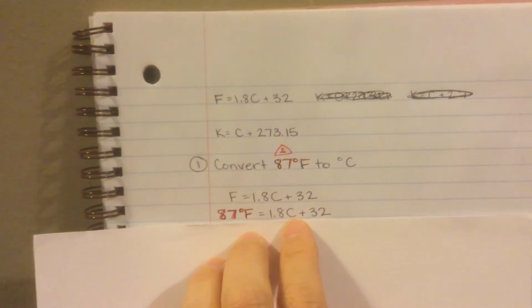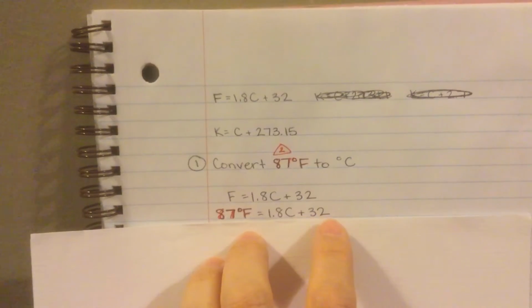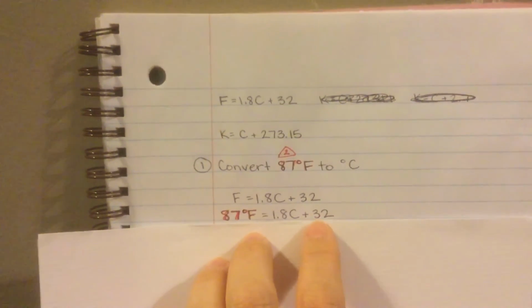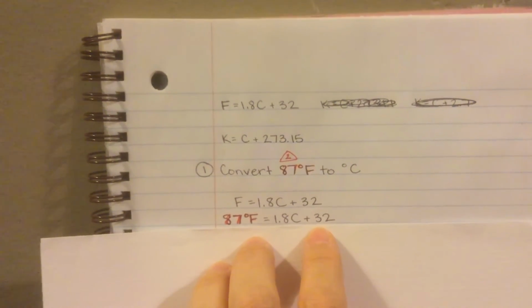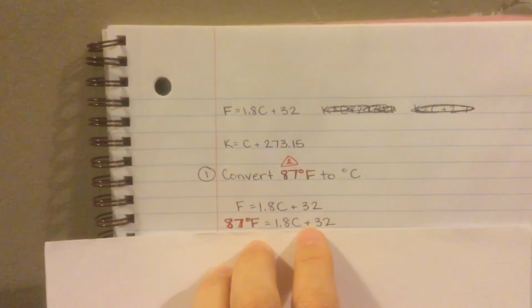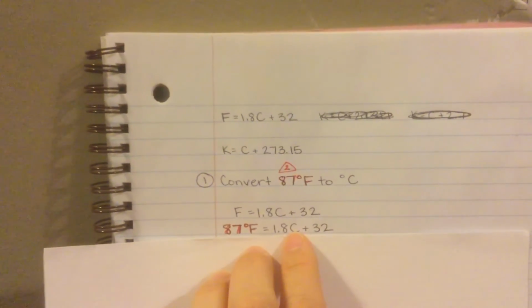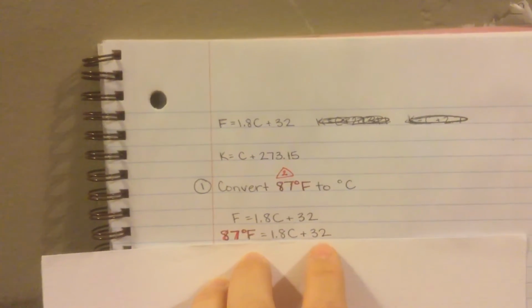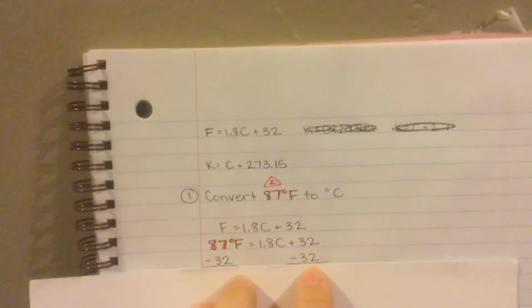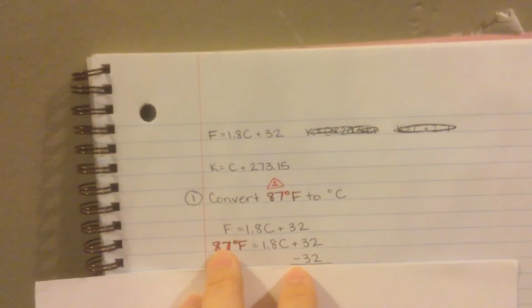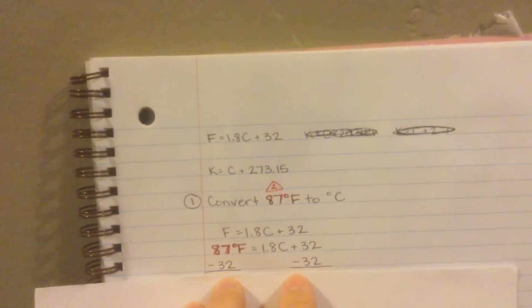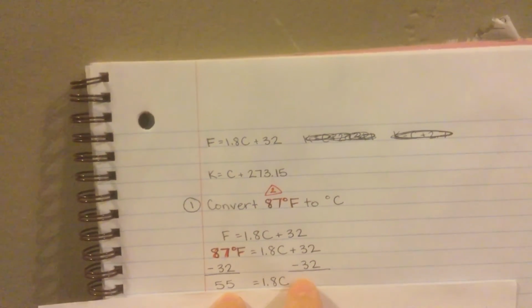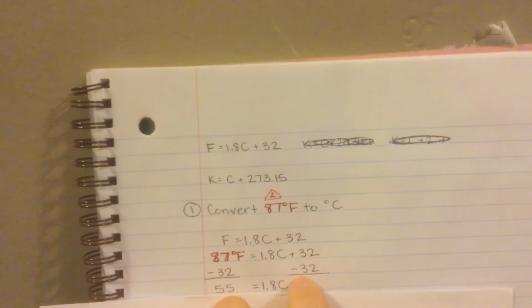Okay, so we want to get Celsius by itself. The first thing we'll need to do is subtract 32 from both sides. And the reason we're subtracting is because it's added to degrees Celsius. So we're going to subtract 32 from both sides. And on the left side, that gives us 55. And on the right side, this cancels out and it leaves us with 1.8 degrees Celsius.